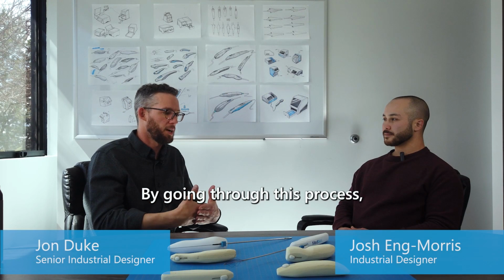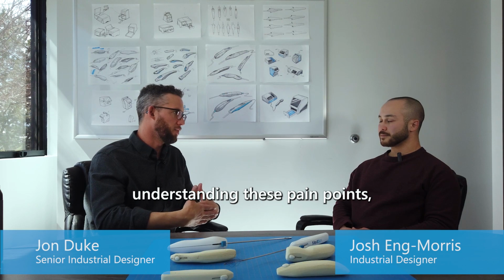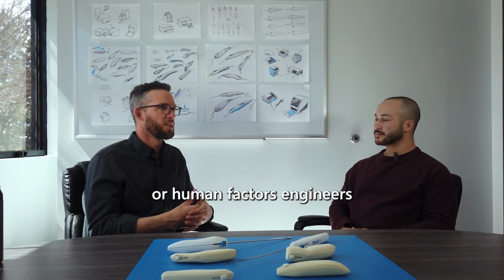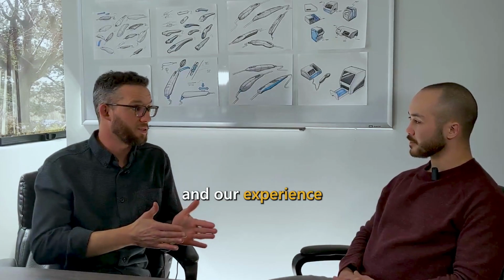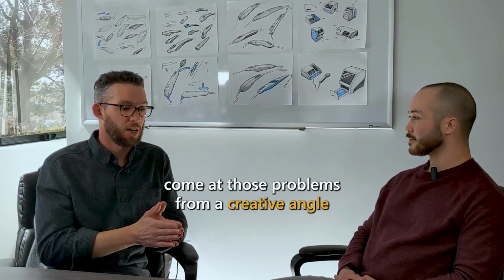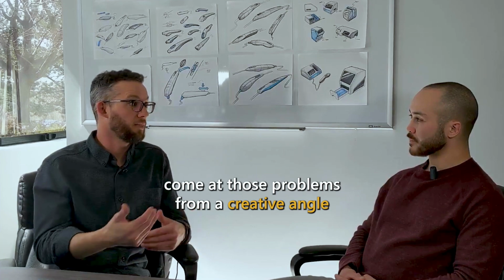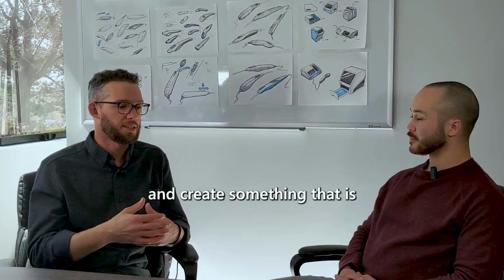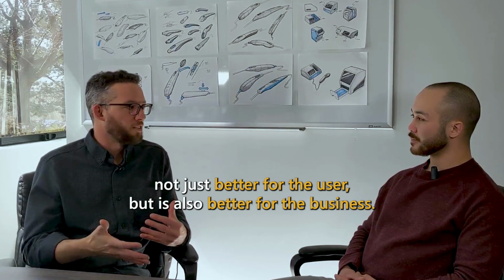By going through this process, understanding these pain points, we can use our skills as industrial designers or human factors engineers and our experience, right? And we can basically come at those problems from a creative angle, or a different angle, right? And create something that is not just better for the user, but it's also better for the business.